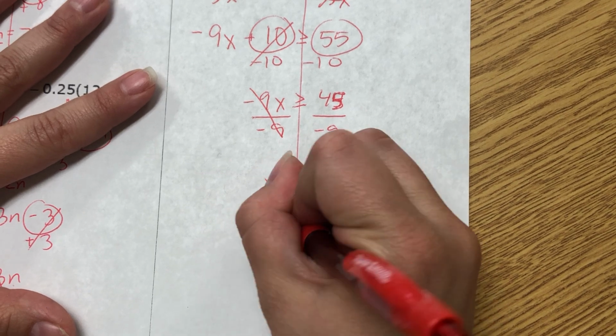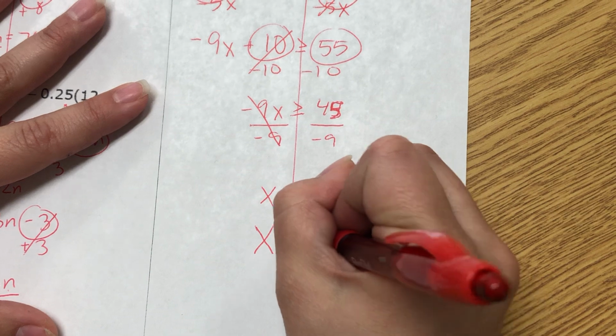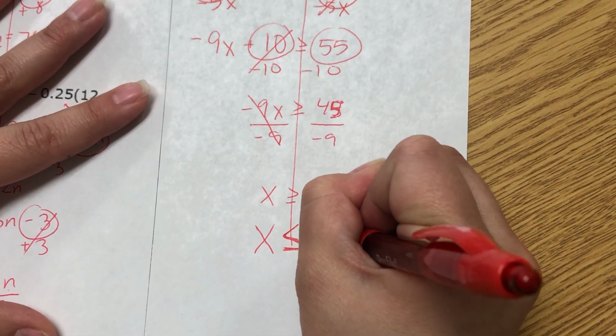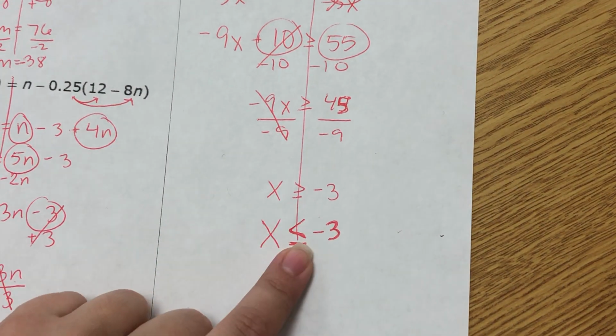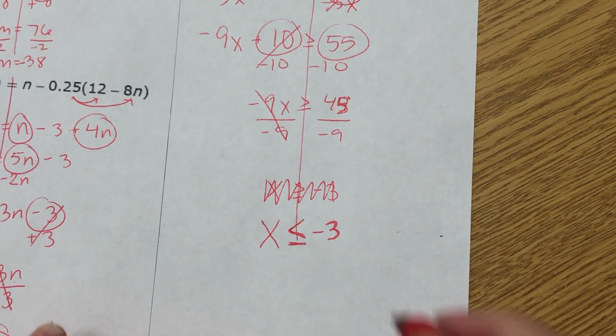If you see that, you need to know that your inequality symbol flips and it becomes the opposite of whatever it was. I leave everything else the same. The only thing that switches is the inequality symbol. This is no longer my answer. This is.